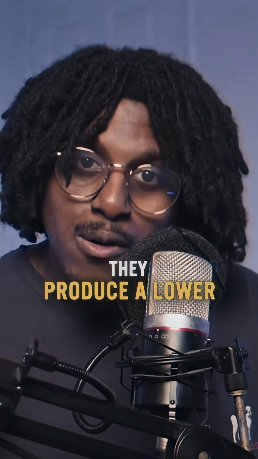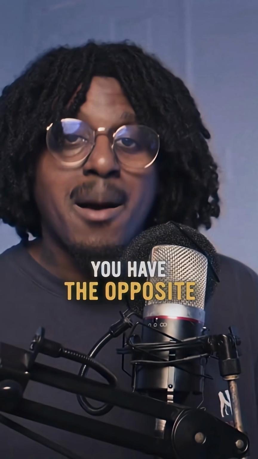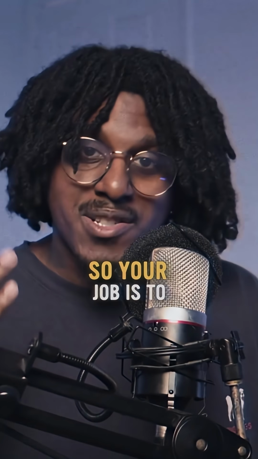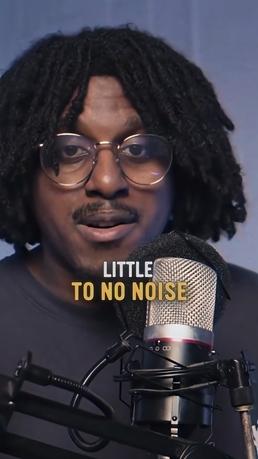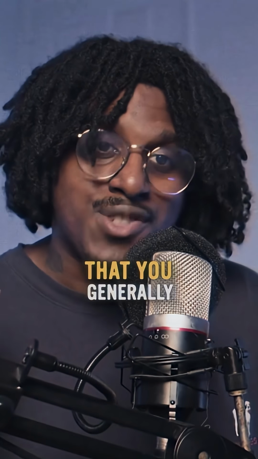The next thing up is low gain microphones, and as you would expect, they produce a lower volume of signal. With low gain microphones, you have the opposite issue. Because the microphone is so low, it's going to probably have a bad signal to noise ratio. So your job is to increase the gain of the microphone so that you have a good signal with as little noise as possible. But the pros of that is that you generally will never clip with these microphones. A good example of this is the SM7B.